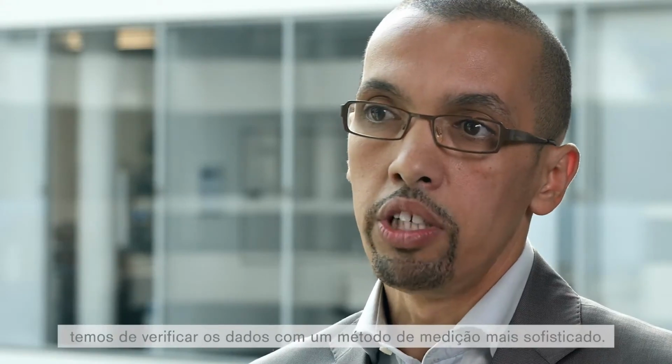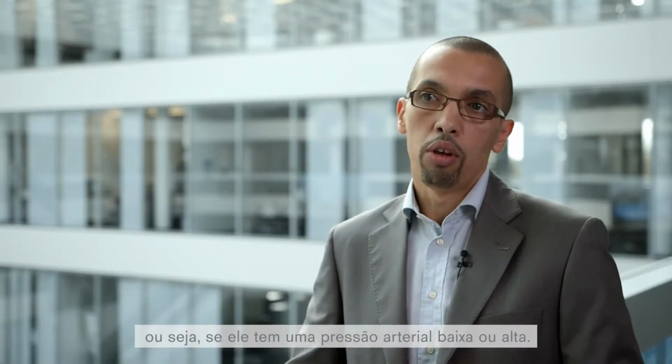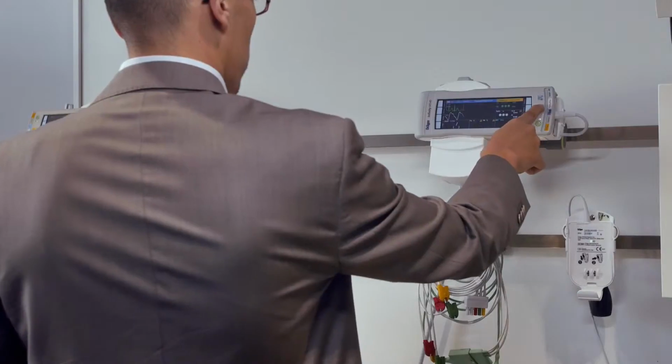When the patient becomes more critical, then we need to have more advanced measurements, such as invasive blood pressure. And the invasive blood pressure gives us information on if the patient is hypotensive, so a low blood pressure, or hypertensive, a higher blood pressure.